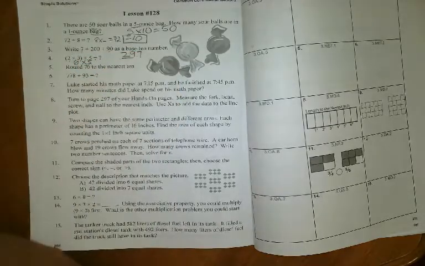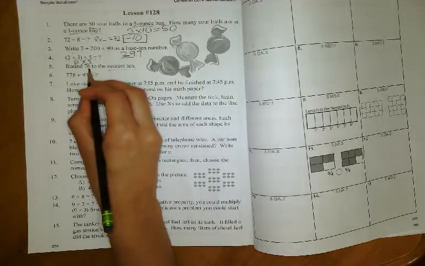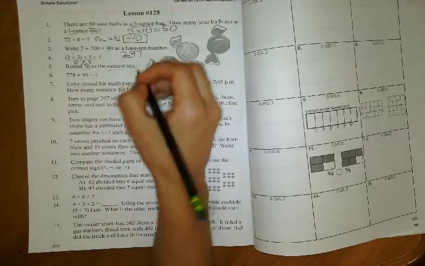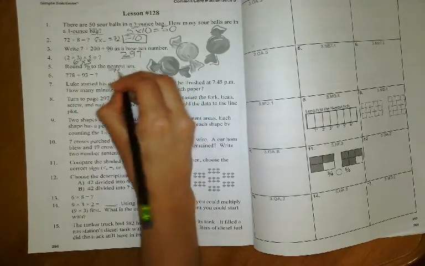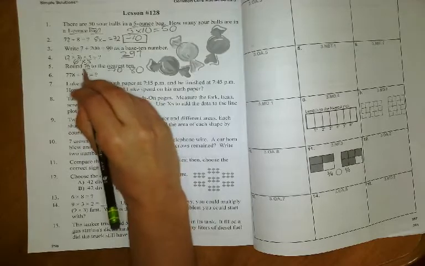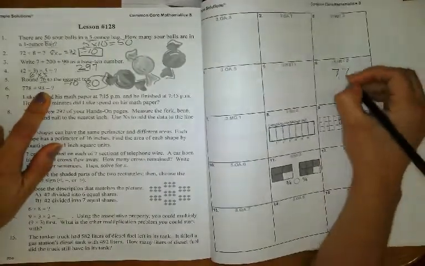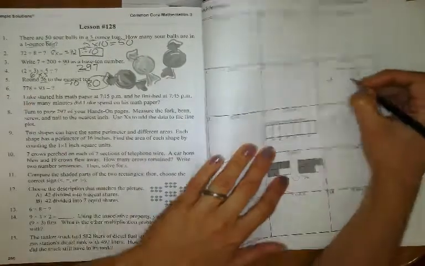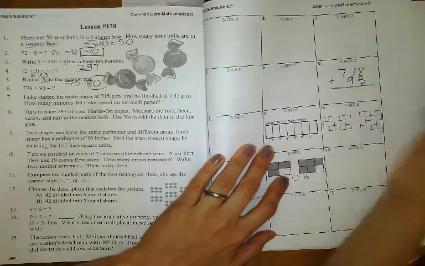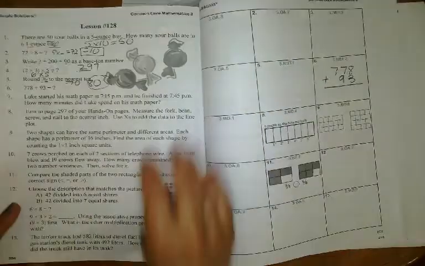Look at that answer. 5. Round 76 to the nearest 10. I'm going to look at my ones place. It is greater than 5, so I'm going to round it up. So the nearest 10 would either be 70 or 80. And if I'm rounding up, it's going to be 80. 6. 778 plus 93. When you do this problem, make sure that your numbers are directly under each other to avoid any mistakes. So my 93 should look like that.